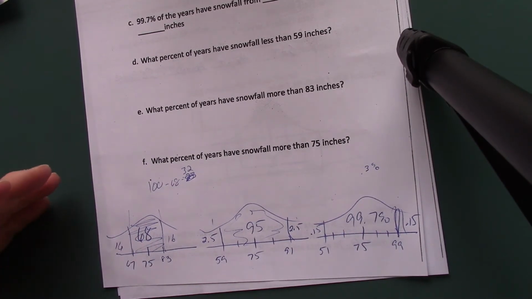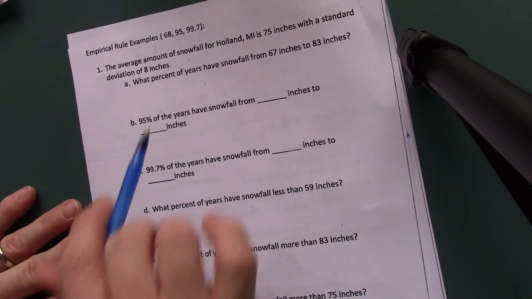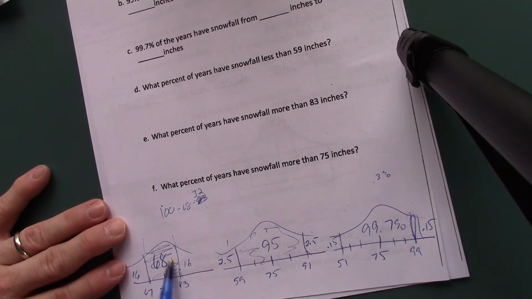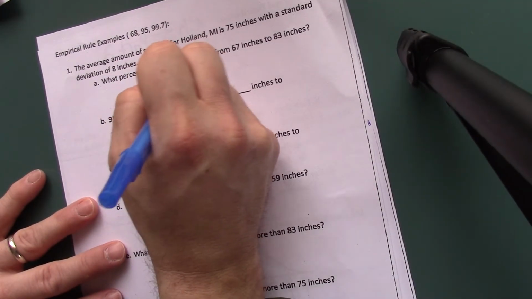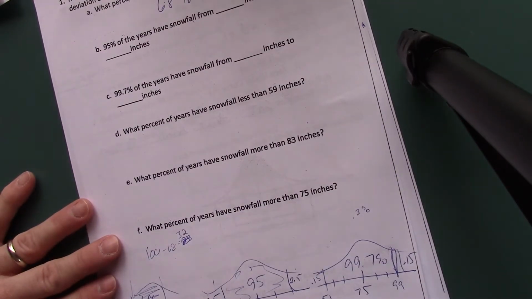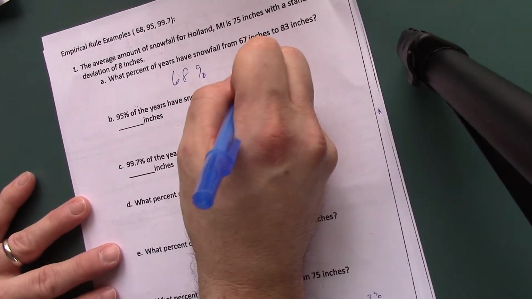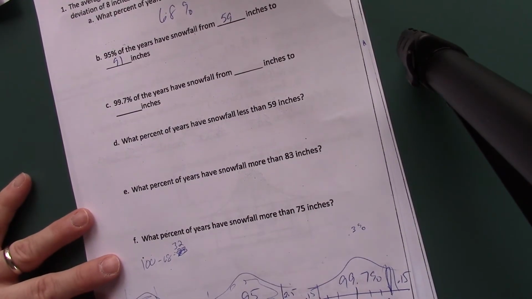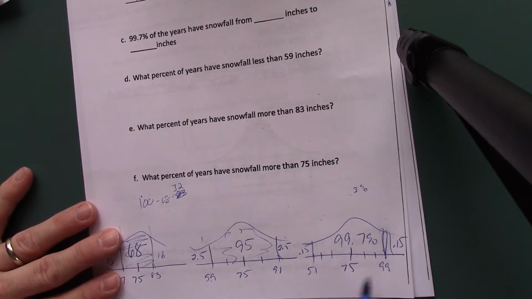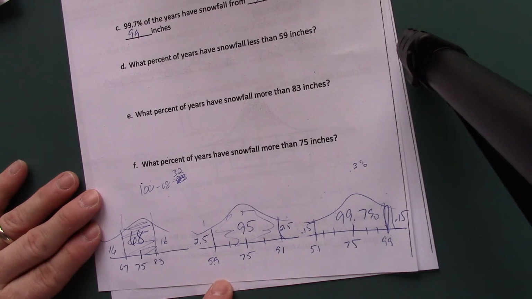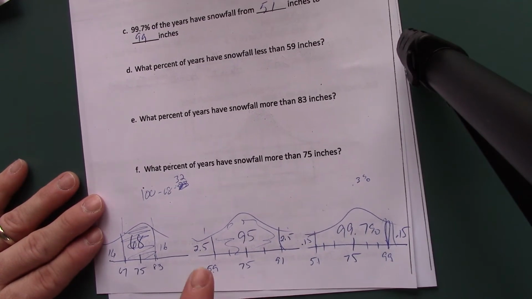Now all this stuff is really easy. We can just look at this. What percent are between 67 and 83? Sweet. Between 67 and 83 is 68%. Okay. 95% are between, well, 59 and 91. Right. 99.7 between, well, 51 and 99. We have that from, again, our picture down here because we split them up. I did this really fast, by the way. You probably won't do it that fast, but it's the same format. I'm going to show you another one in a second.